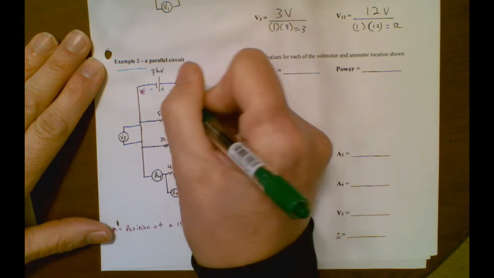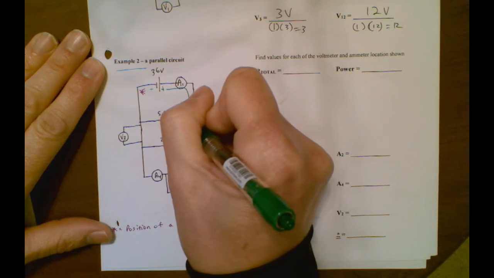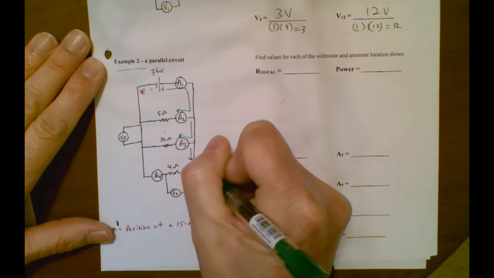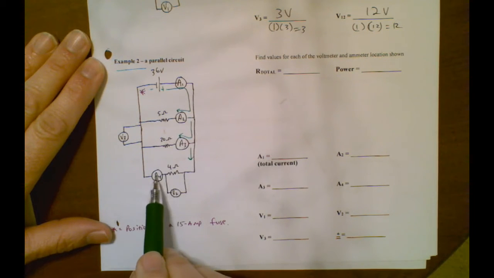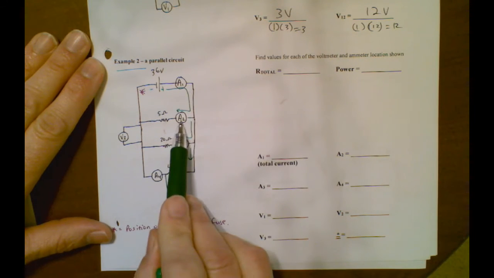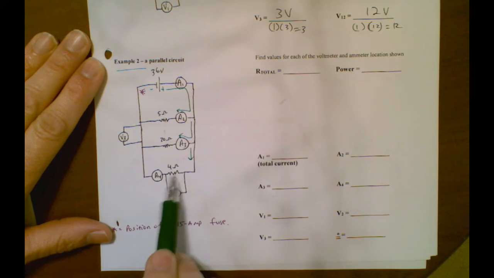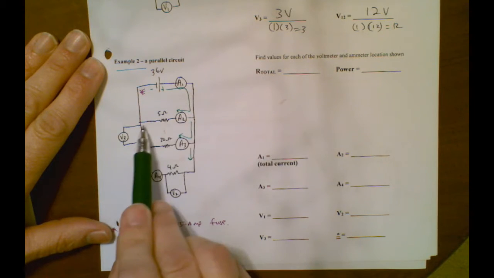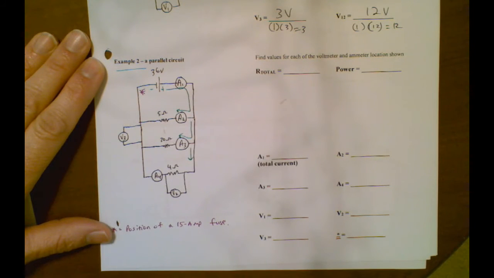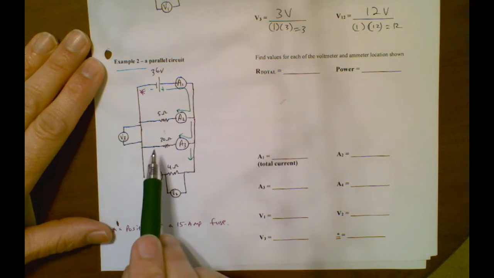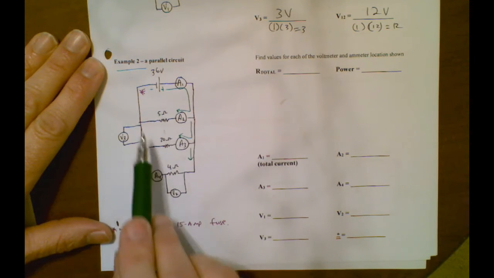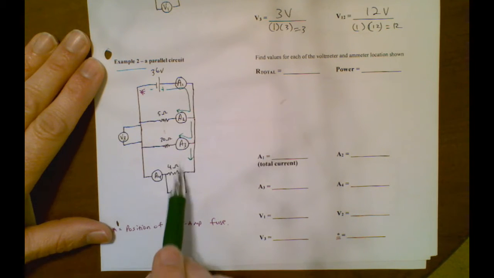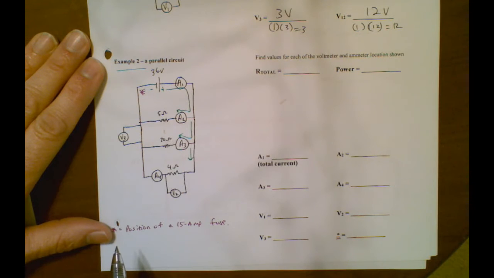Then the current splits. Some of it goes down here, some of it goes down here, some of it goes down here. I've got an ammeter in each branch. Notice it doesn't matter whether the ammeter comes before or after the resistor, since within a given branch there's only one path, so it's a series element. But the circuit itself has 3 branches, and so it's a parallel circuit.